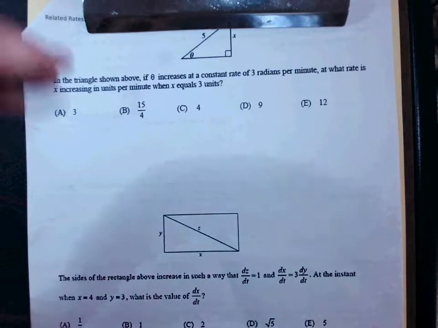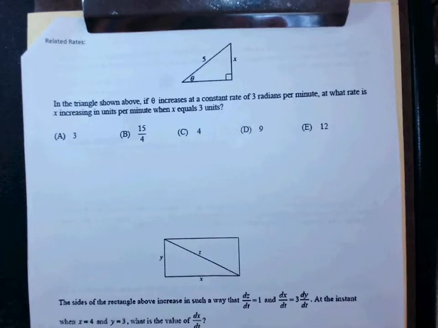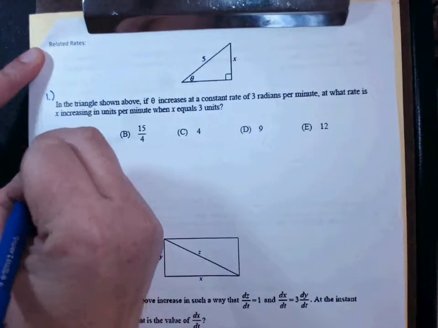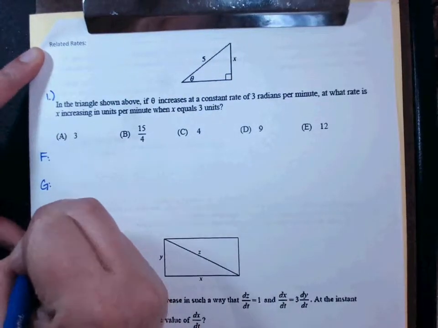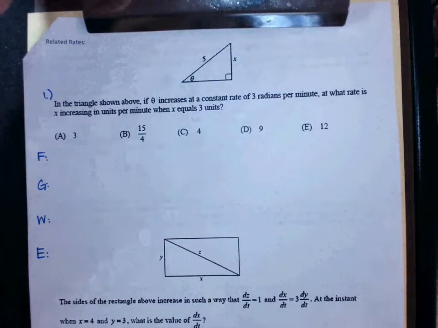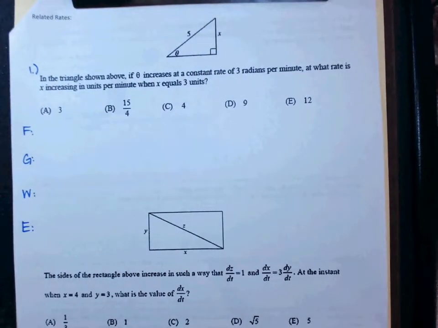Okay. So the plan is tomorrow your quiz is only over related rates. We will do the first page of this on Monday. Don't do it for homework, okay, or else you'll be bored. Okay, so look at number 1, and I want you to do your find, given, when. Notice they gave you the picture of the triangle, so you don't have to draw your own.